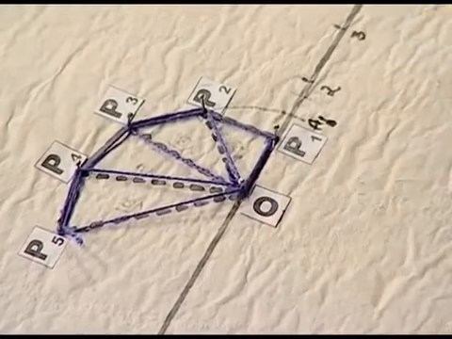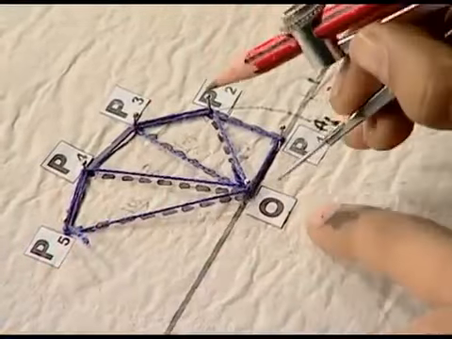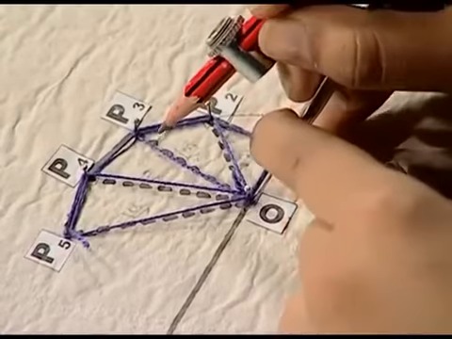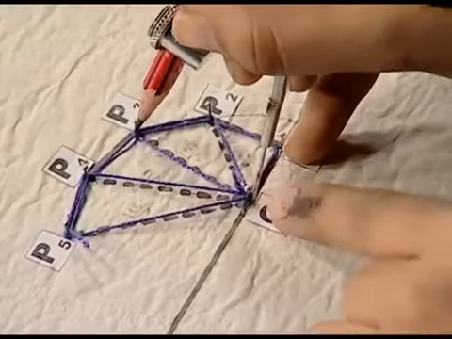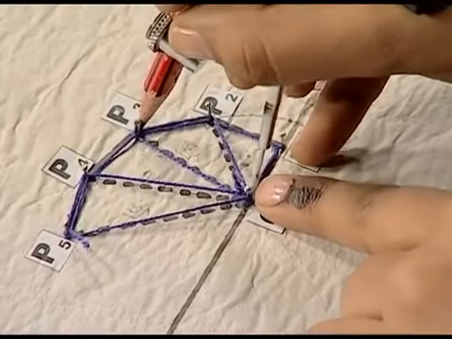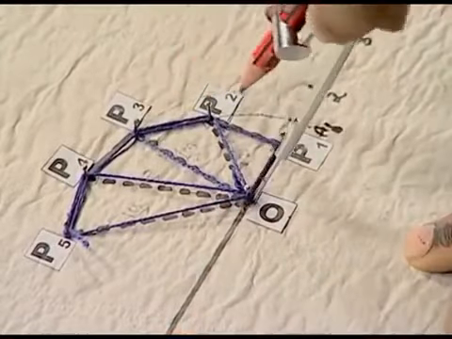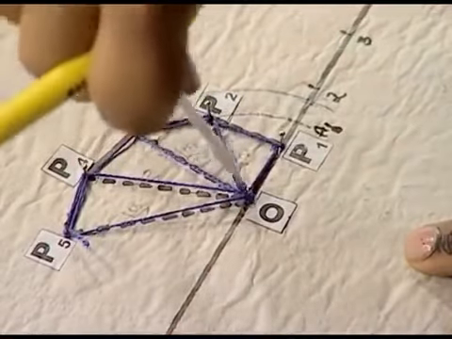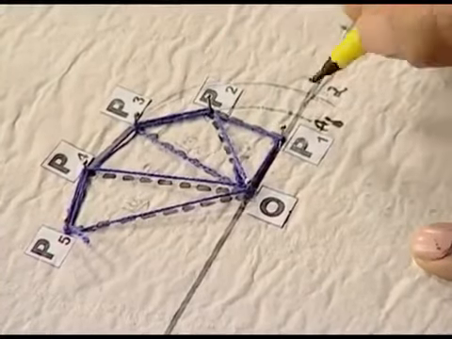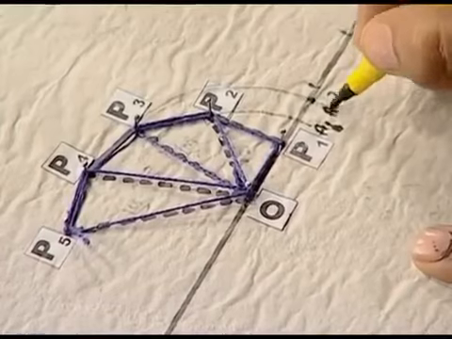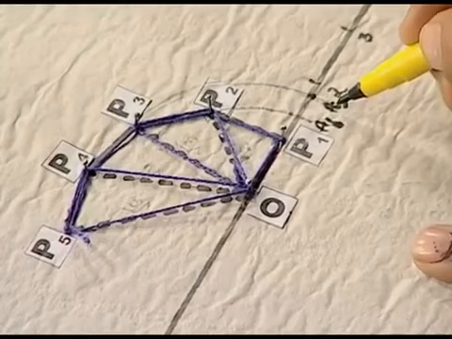Now, to locate under root 3, taking O as center and opening the compass up to OP3 as a radius, we again draw an arc. And this arc will intersect the number line at some point, say A2. And this A2 corresponds to under root 3.